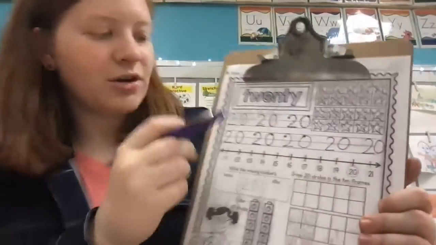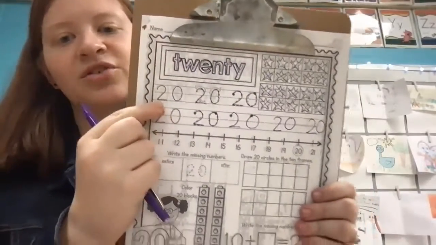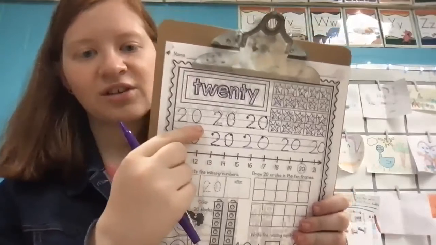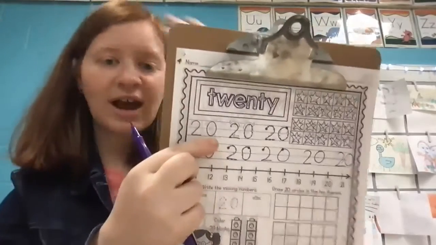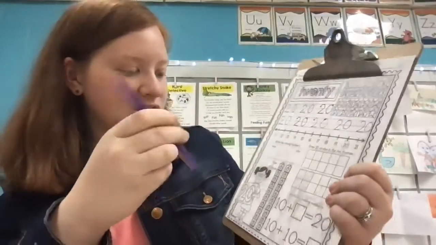So if we look at our number 20 right here, we see that 20 has a 2, which stands for 2 groups of 10, and 0, which stands for with 0 added onto it. So we have 2 groups of 10 and 0 added onto it.